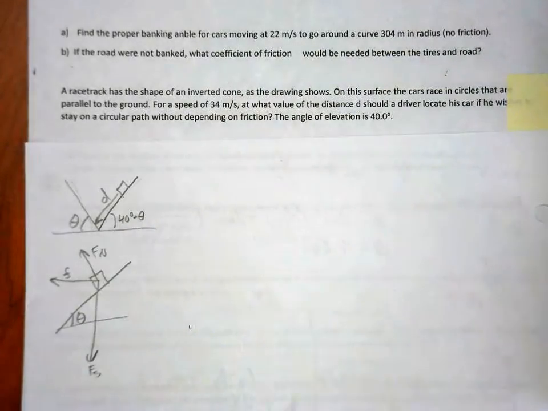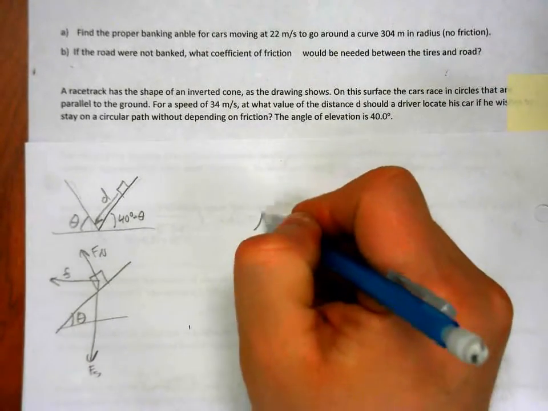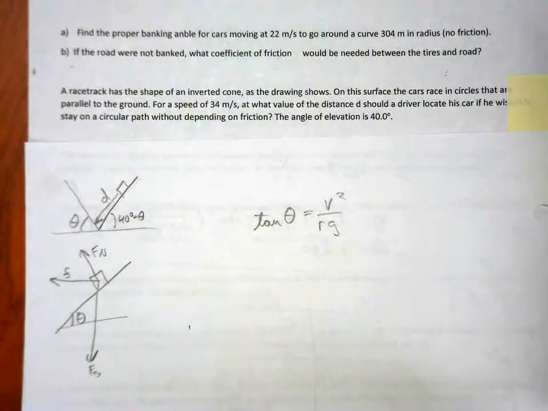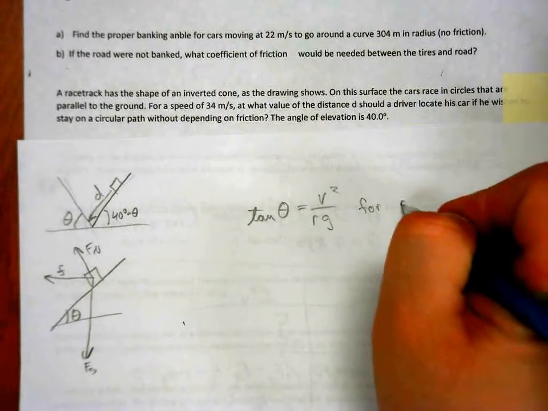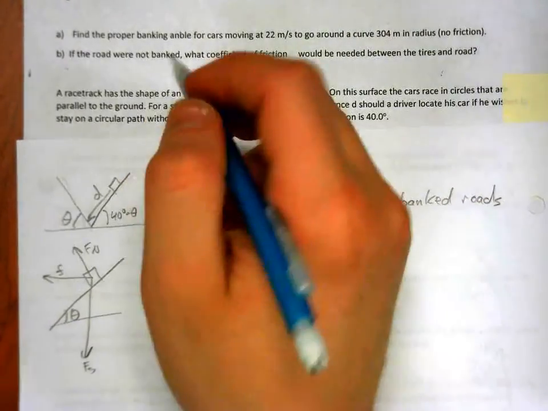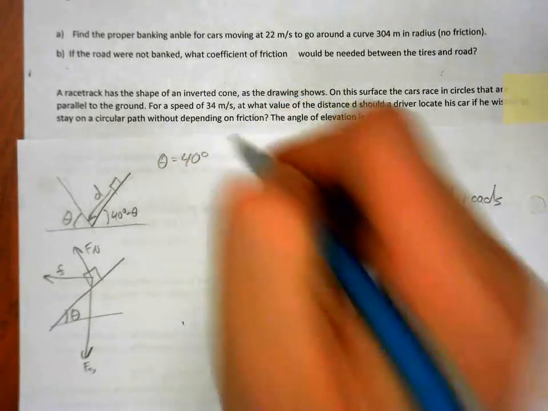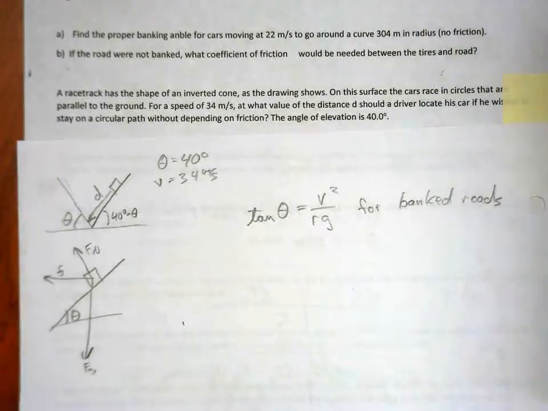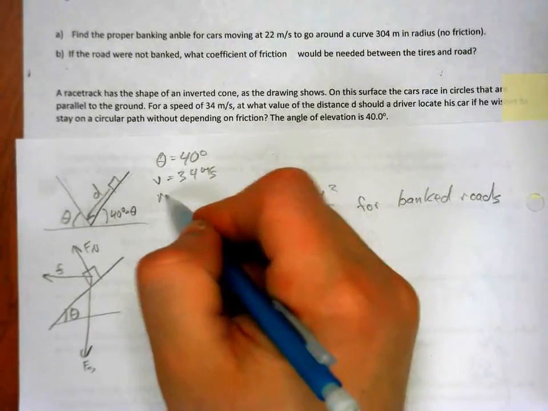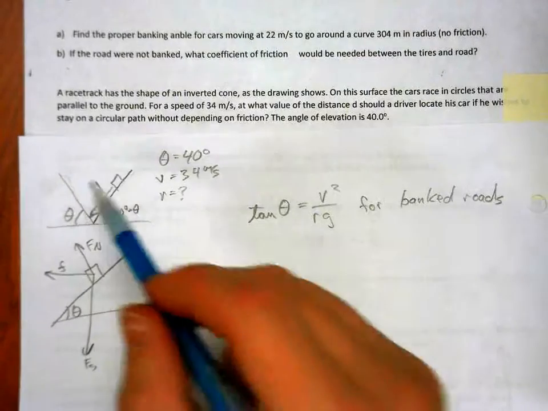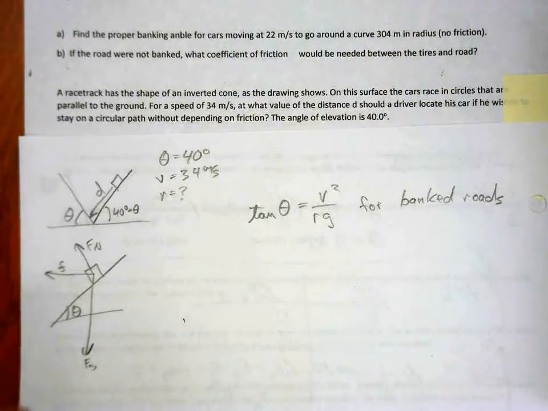So we could go and derive that expression you saw before, but you are already given this equation, so we'll just start with this equation. This is for banked roads. Well, the problem gives us theta equals 40 degrees. The problem gives us v equals 34 meters per second. We don't have r, and we have g, but we also need to get to d. So we're probably going to have to put r in terms of d somehow.